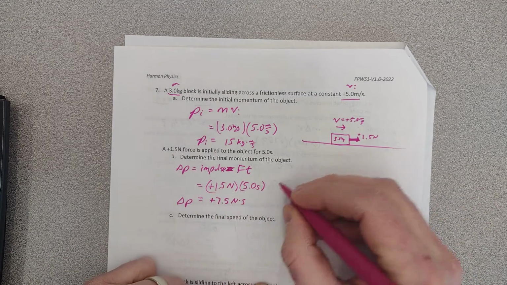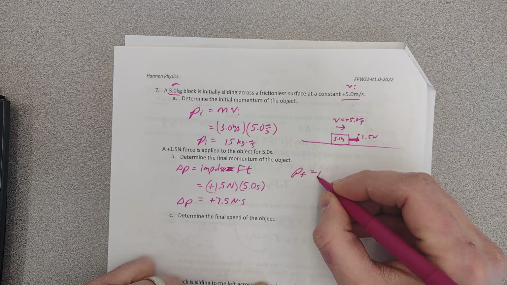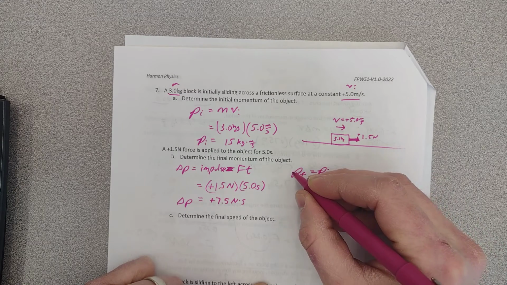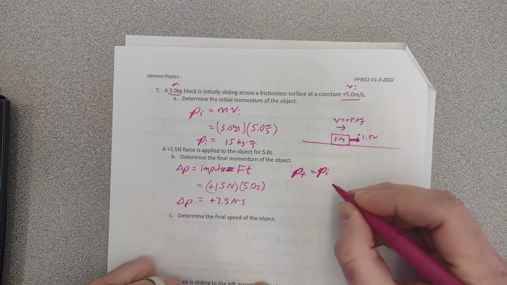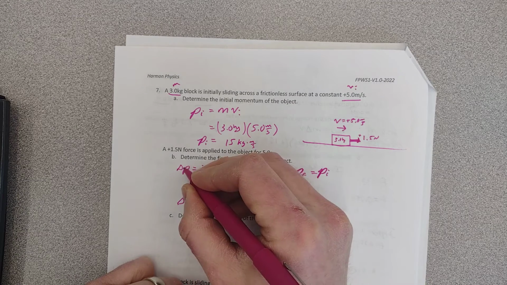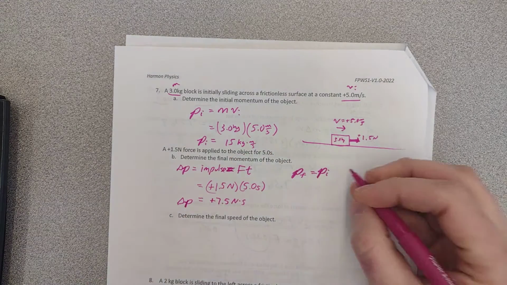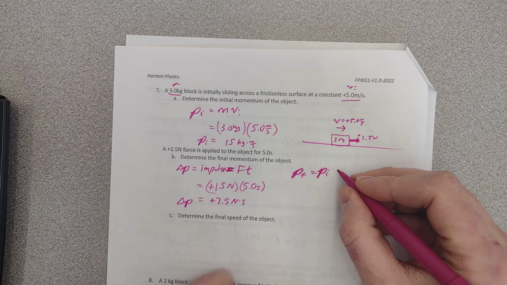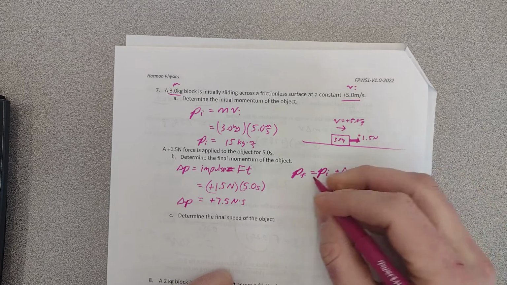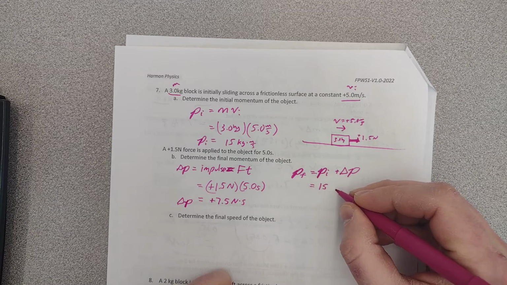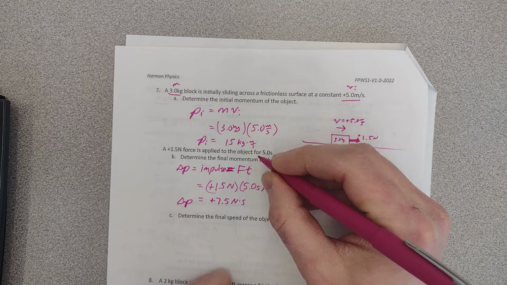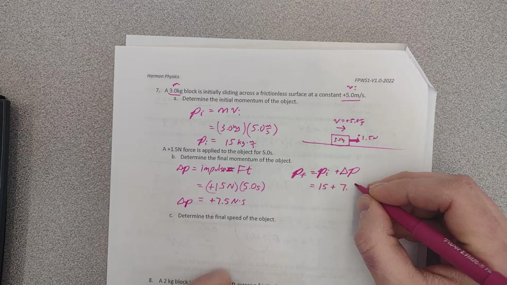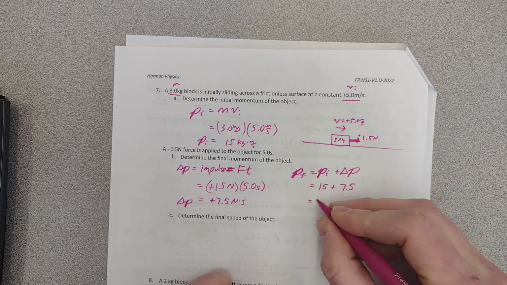So your P final has to equal whatever your initial momentum is. This is a lowercase p, so I try to remember to put that little tail on the front of it. Not capital P as in power. So P final has to equal P initial plus whatever the change in momentum is. So it was 15, plus 7.5, all right?